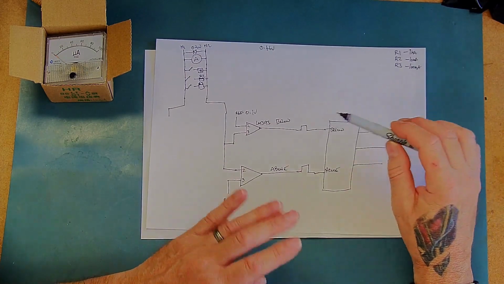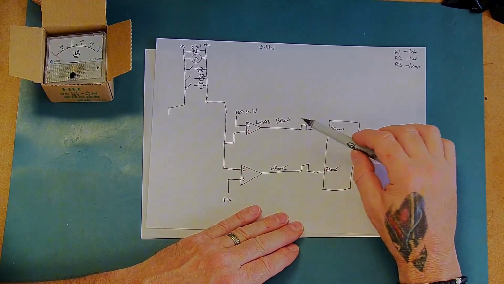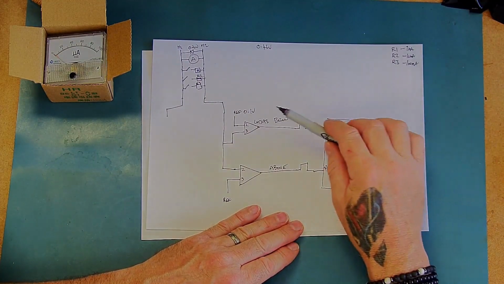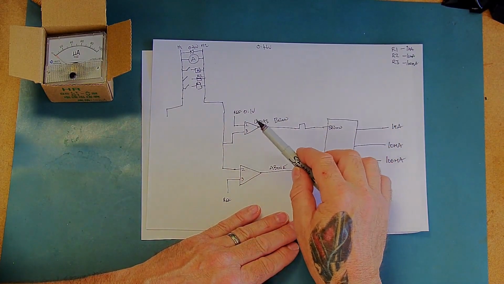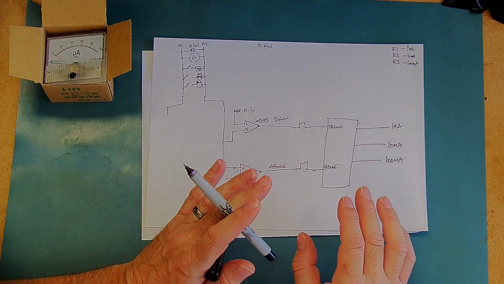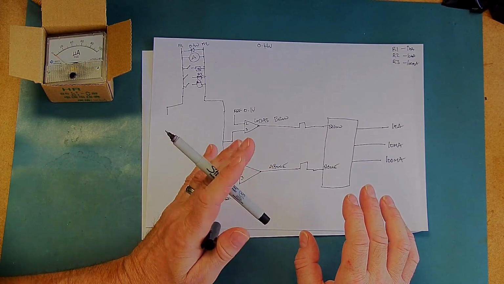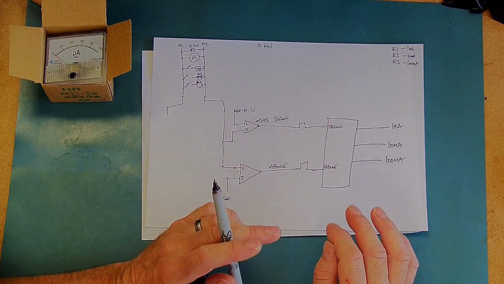So fundamentally, what we can do is we can have a system like this with 2 comparators. So fundamentally, that is the basic concept. But there is one more thing that we need to consider, and I will talk about that in just a moment.